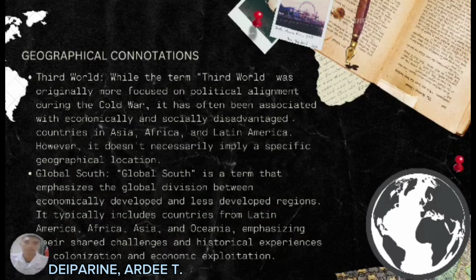Global South. Global South is a term that emphasizes the global divisions between economically developed and less developed regions. It typically includes countries from Latin America, Africa, Asia, and Oceania, emphasizing their shared challenges and historical experience of colonization and economic exploitation. So that's all.